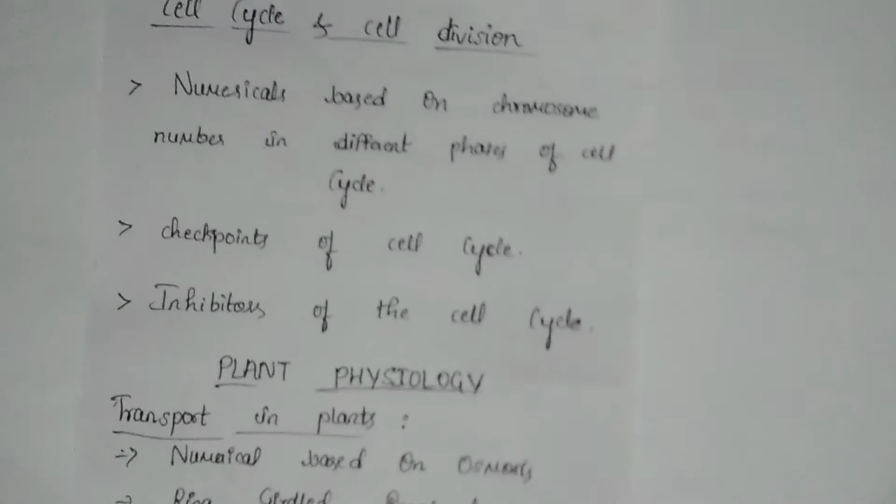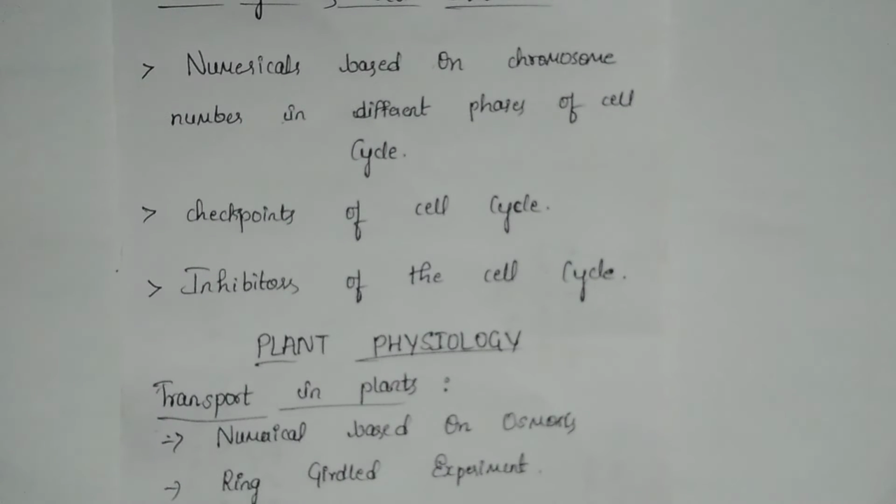Next, coming to cell cycle and cell division, numerical based on the chromosome number in different phases of the cell cycle. We know the different phases of the cell cycle, M, G0, G1, G2 phases, and the checkpoints of the cell cycle, which is really not given in the NCERT, but I will provide the notes.